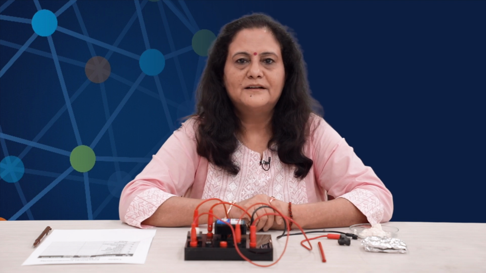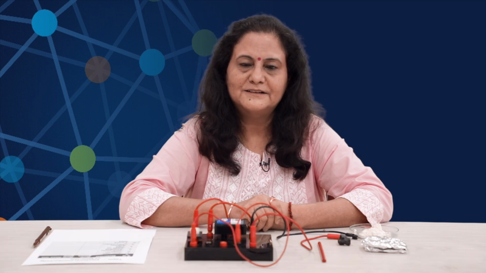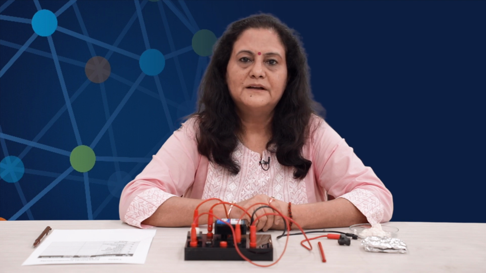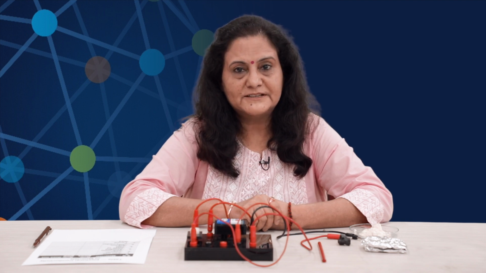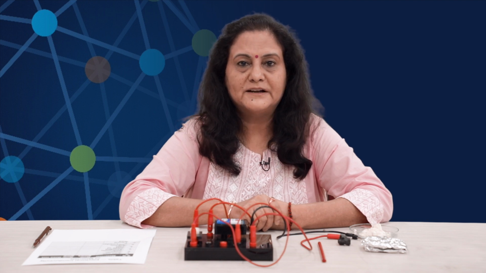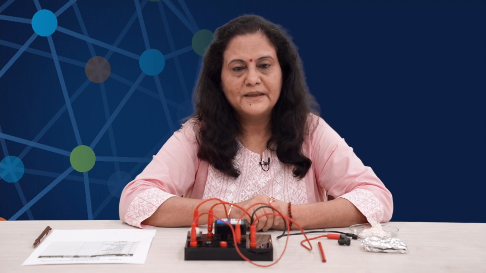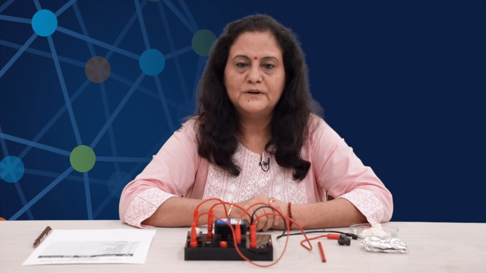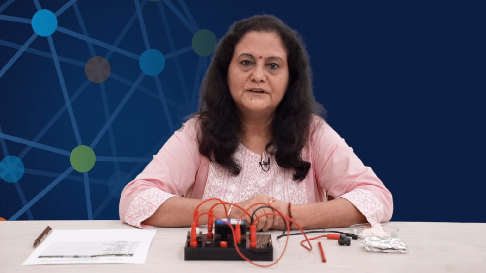Friends, you must be aware about the physical properties of metals and non-metals. We all know metals are hard, sonorous, lustrous. We can make them into thin sheets, or we can draw thin wires. This means metals are malleable and ductile. They can conduct heat too, but non-metals are neither lustrous, nor do they make sound, nor do they conduct heat.